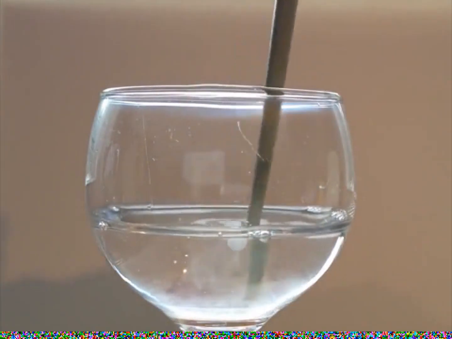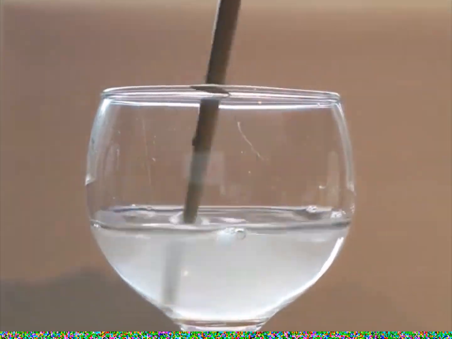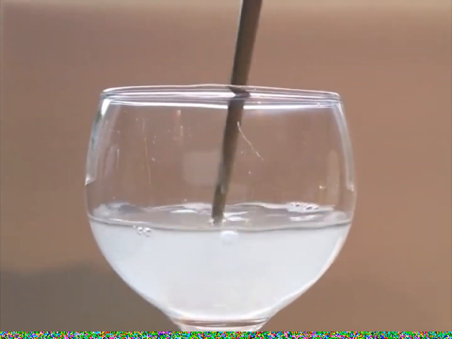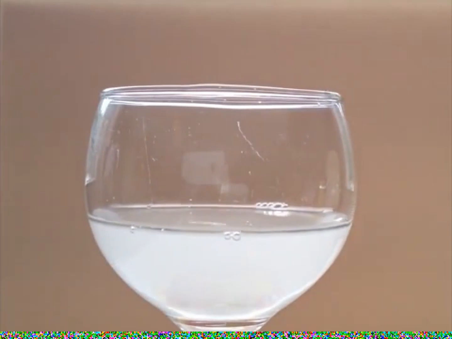So just think of salt, for example, being dissolved in water. That's what happens whenever salt, or should I say all other rock minerals, interact with the carbonic acid.